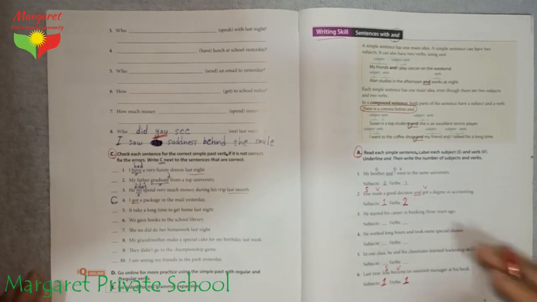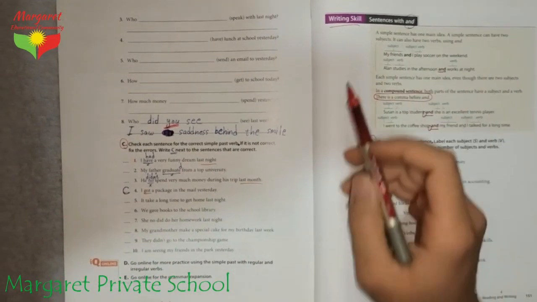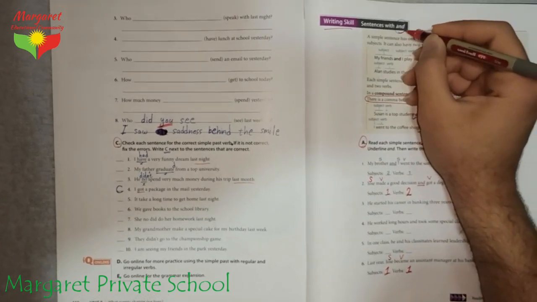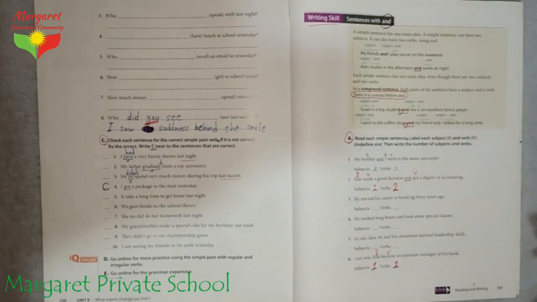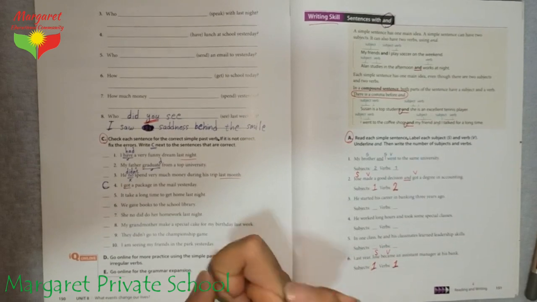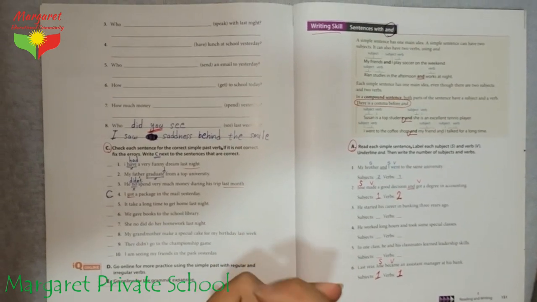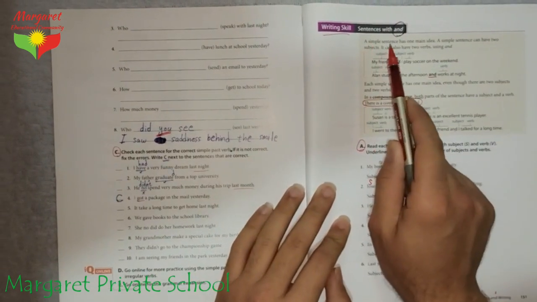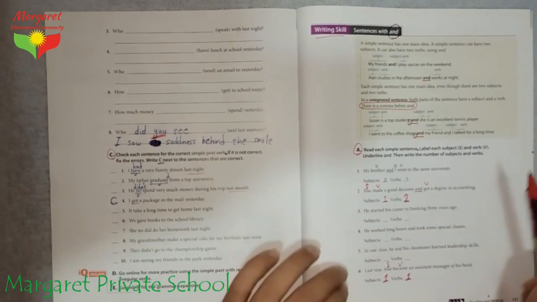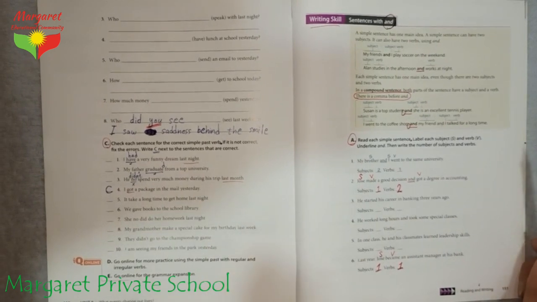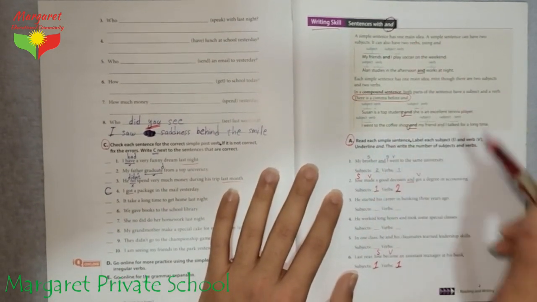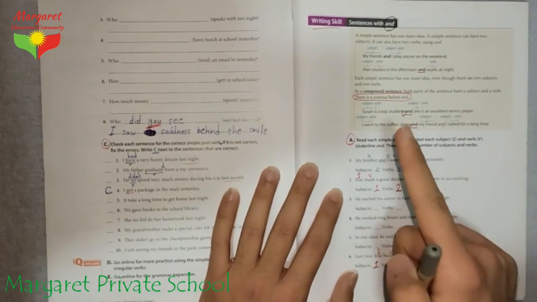In our writing skill, for this topic we have sentences with and, my dears. And works like a conjunction, it's like a link to sentences. We have 2 types of sentences here. We have simple sentence and compound sentence. So it's important for you to know. In simple sentence we have only one idea. There is only one idea in the sentence.